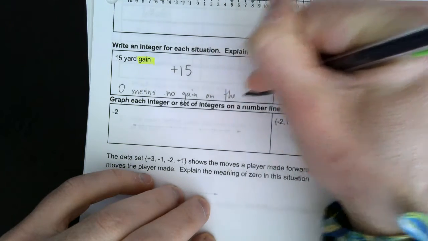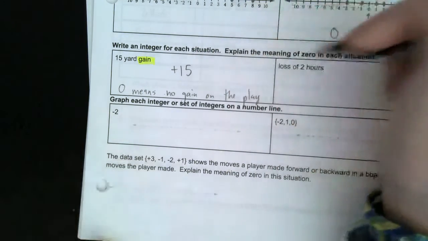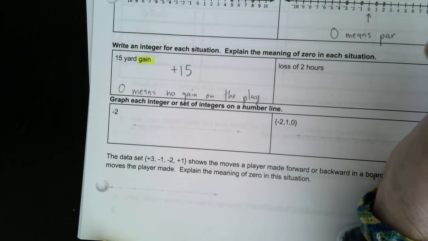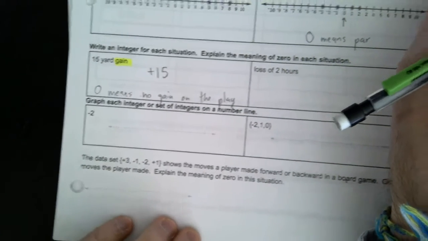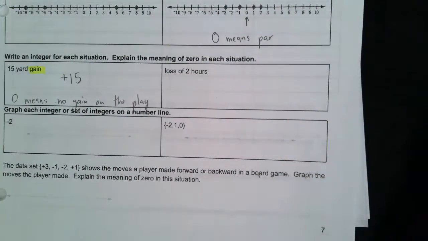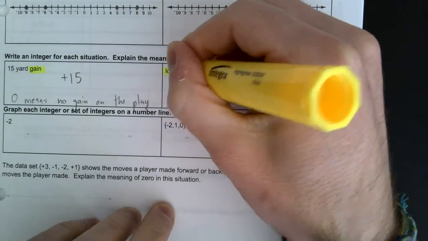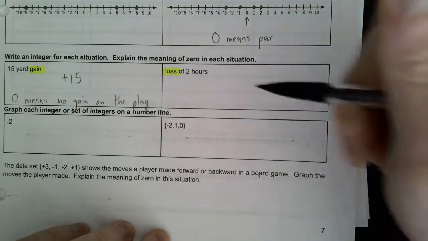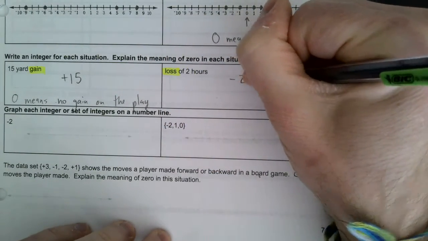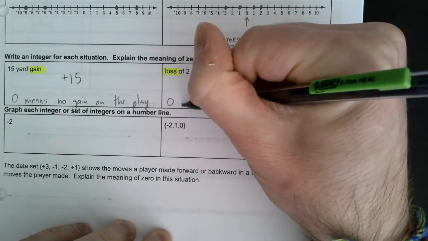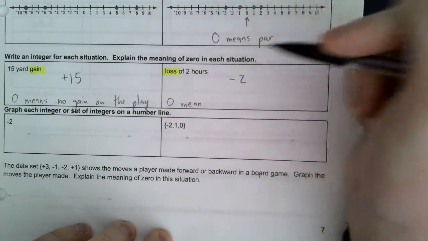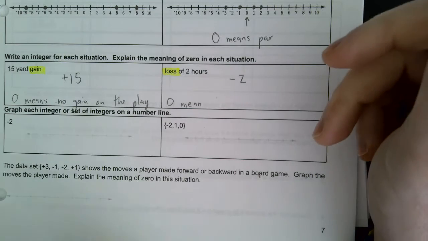Okay. That's kind of like the football one we were talking about earlier. I think it was a 10-yard loss. So again, 0 would mean the same thing. You just don't move from where you were. Loss of 2 hours. Oh no. Loss of 2 hours. Loss would be the key word. That would be negative. -2. What would 0 mean? Now, I guess I don't know what this means, loss of 2 hours. I don't know what situation this would be.